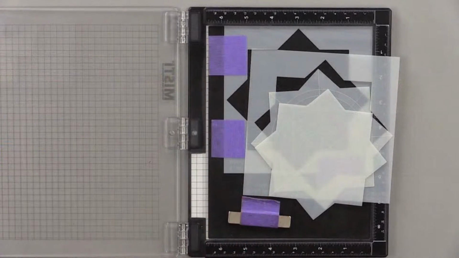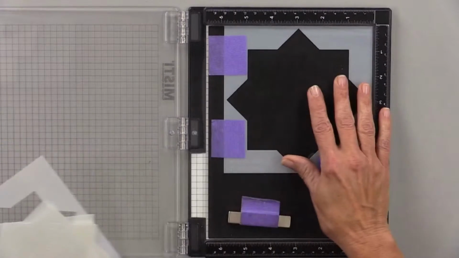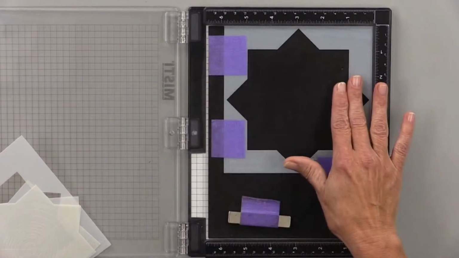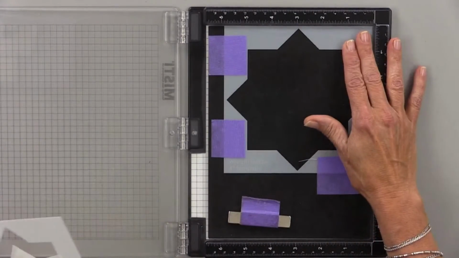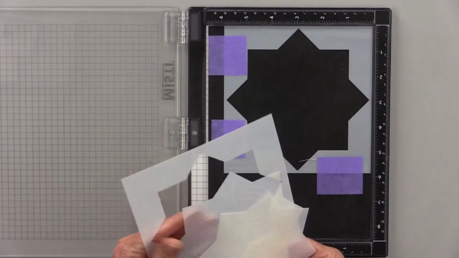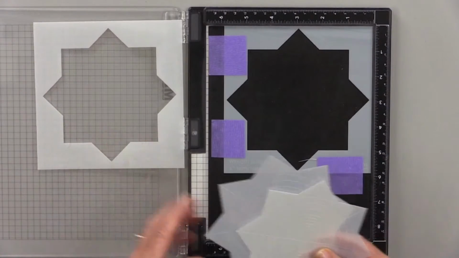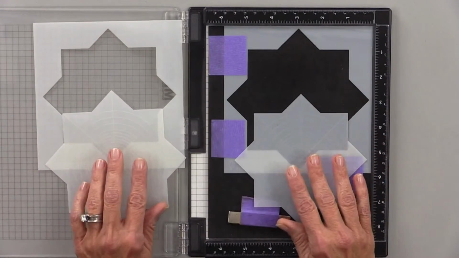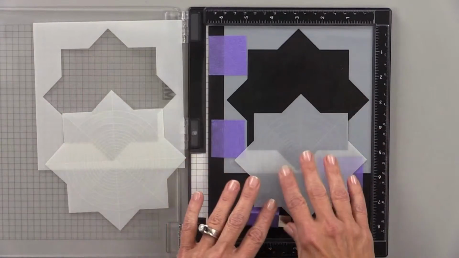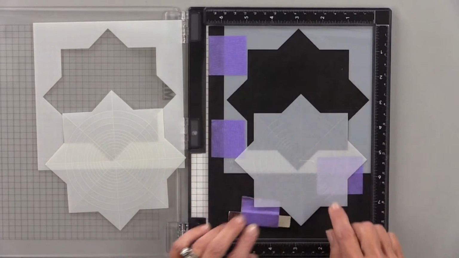Now, if you're new to Gina K Designs, you may not know what the Wreath Builder is. So we're going to go to the overhead, and I'm going to show this to you just in case. So you can see here in the Misty stamping tool, we have a template that's taped into the tool. This is 1/4 of the Wreath Builder. The Wreath Builder is a 4-piece template, and 2 of the templates have these 2 stars, and these go on the inside to help guide you where you're going to put your images.